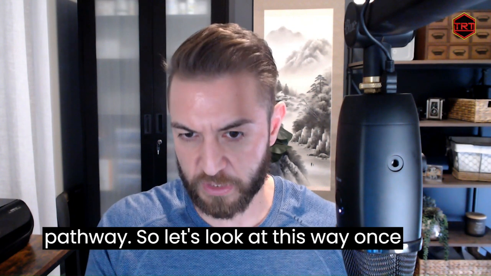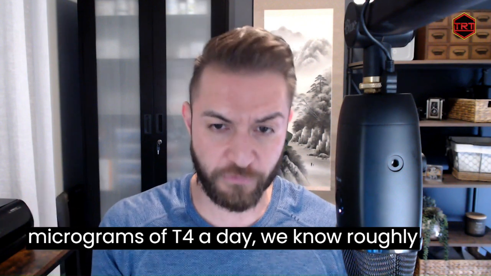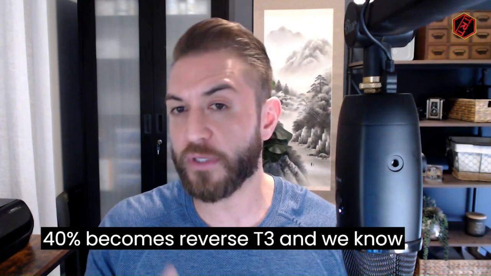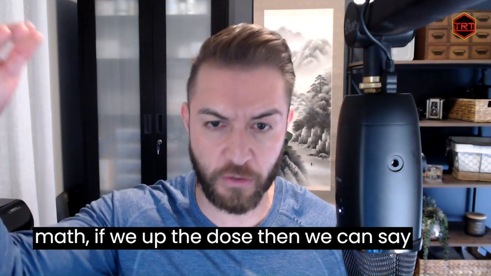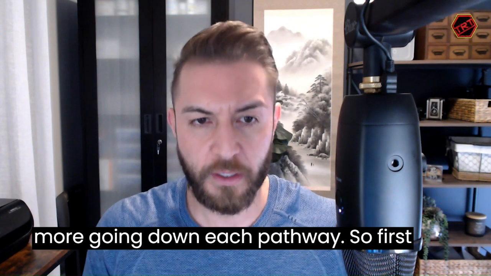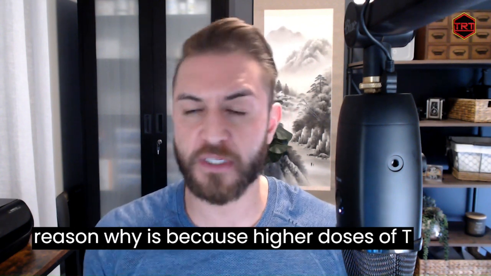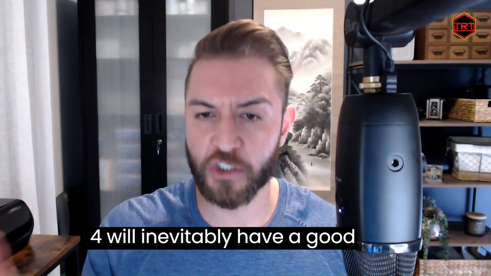Once again, say you've got them on 100 micrograms of T4 a day, roughly 40% becomes reverse T3, and roughly 40% becomes T3. You do the math. If we up the dose, there's going to be even more going down each pathway. So the first reason is that higher doses of T4 will inevitably have a good chunk of that go down the reverse T3 pathway.